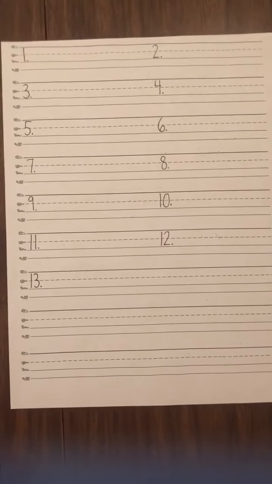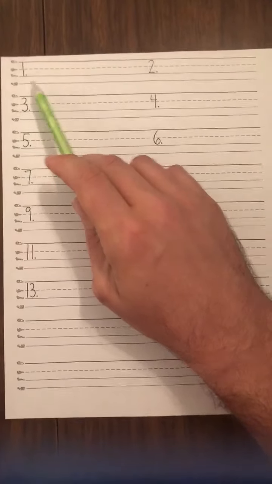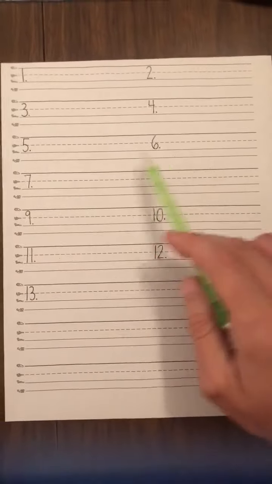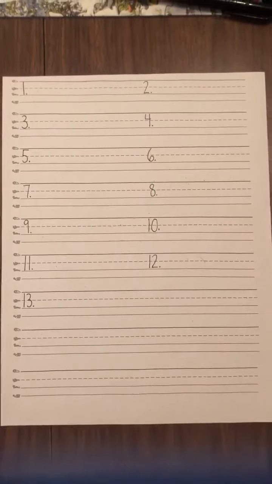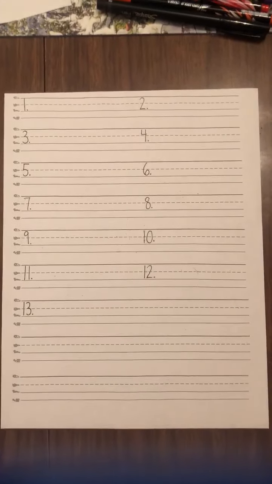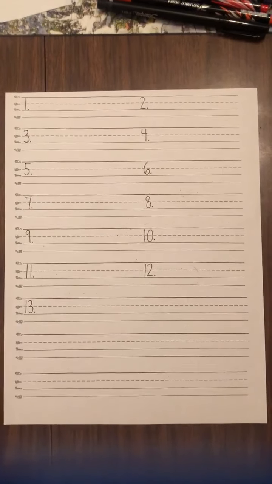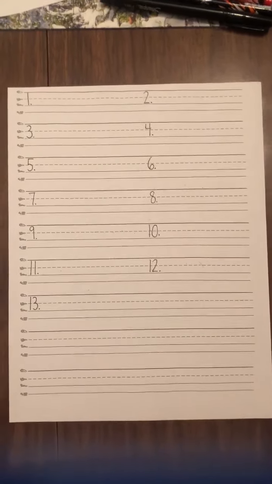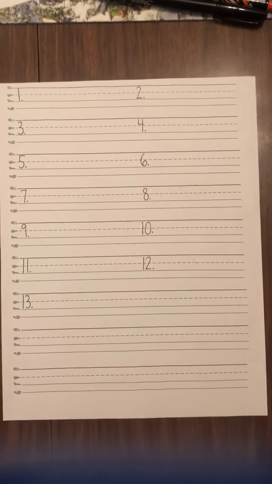Time for our Fundations Test. First, number your paper like we did for the last test. 1, 2, 3, 4, 5, 6, 7, 8, 9, 10, 11, 12, 13. I'd like you to try to fit this all in one piece of paper if you can. If you can't, it's okay. You can take a video of it, but I'd like it to be on one piece of paper so you can take a nice, good photo of it for me to grade.